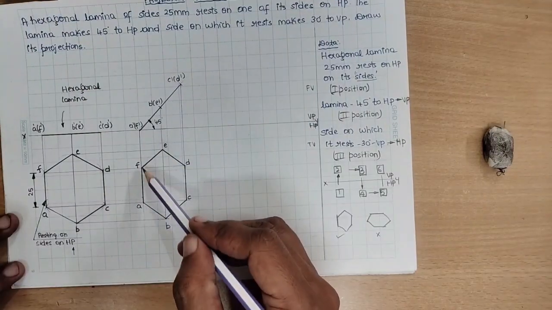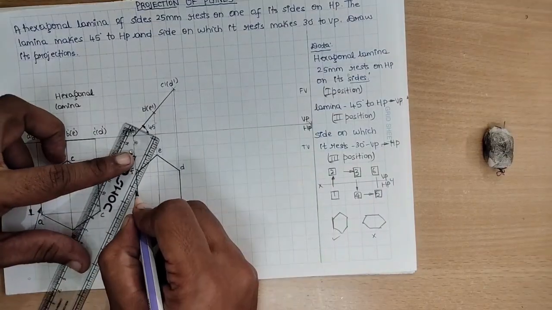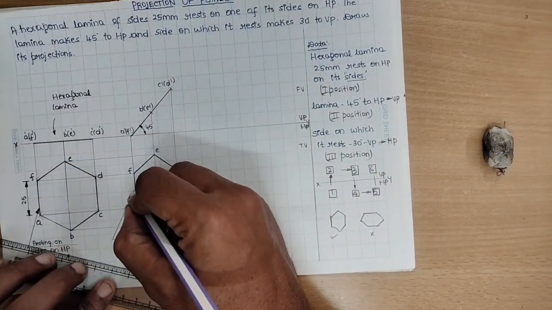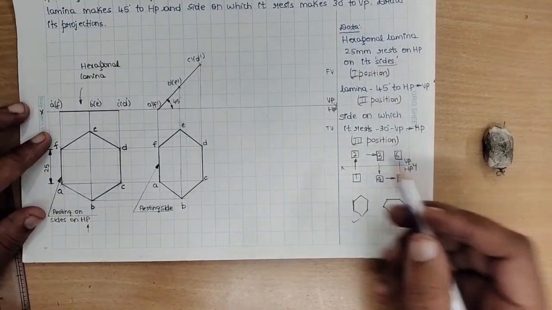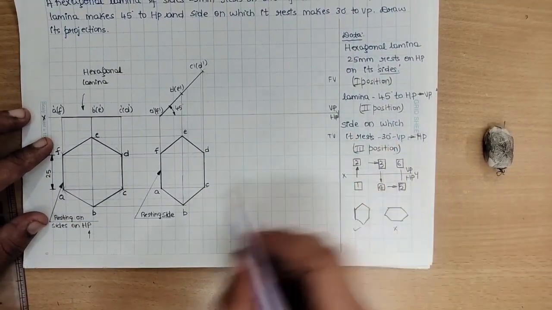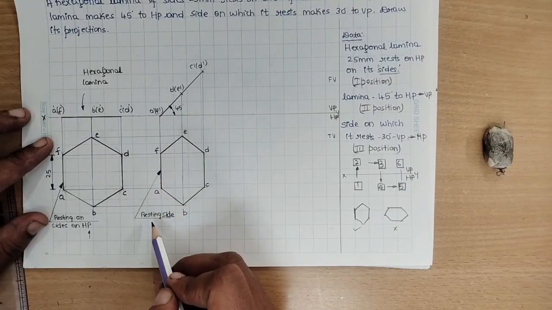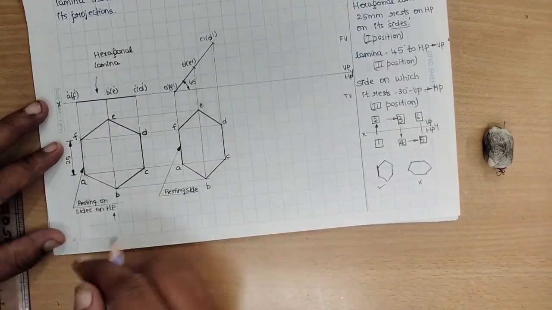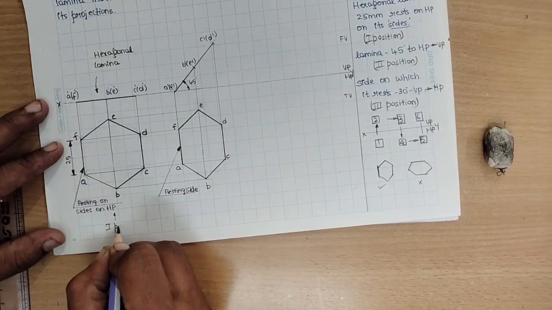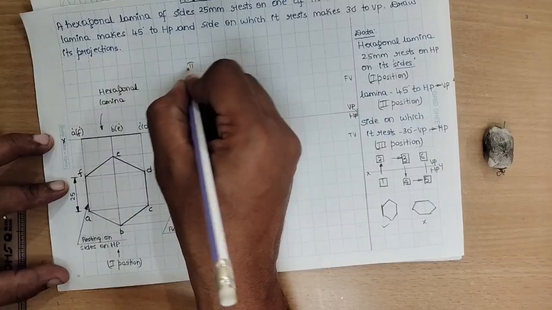If you carefully observe, don't you think AF is still resting side? Yes. Next, what is the next condition side? Side on which it rests. Yes, the side on which it rests. What is that side on which it is resting? AF, resting side, makes an angle of 30 degrees to VP. Before that, this is our position number 1, first position. And this is our second position.